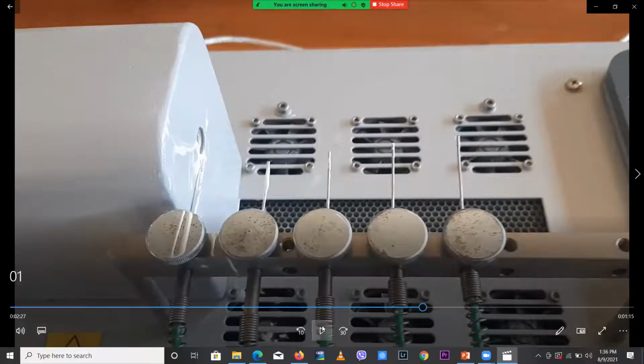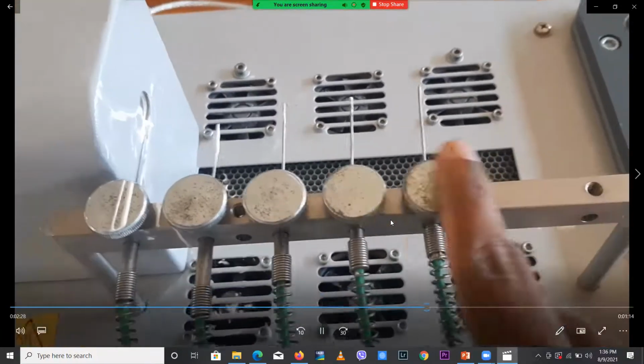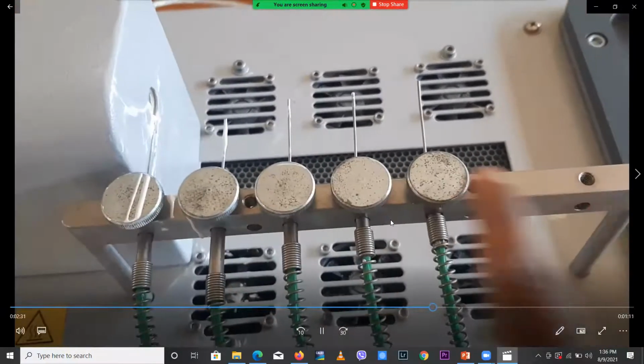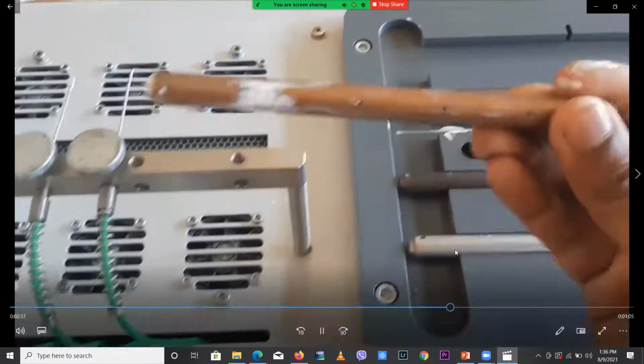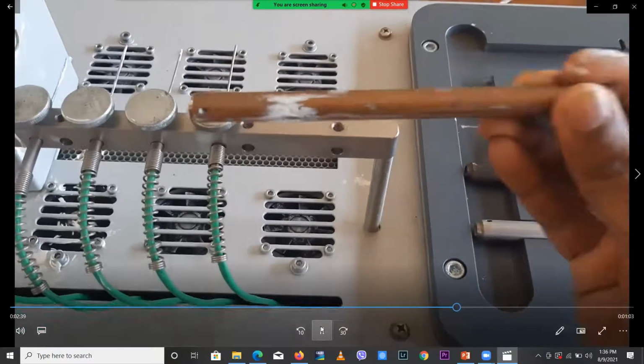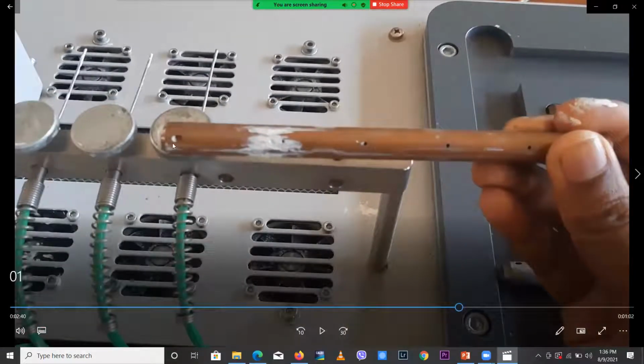These are the 5 different thermostats, 1, 2, 3, 4, 5, right? And if we take one, first we will do the copper. You can see there are small holes. This is to insert the thermostat probes, right? Therefore, it will detect the temperature of that place.